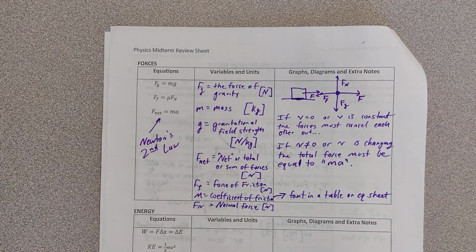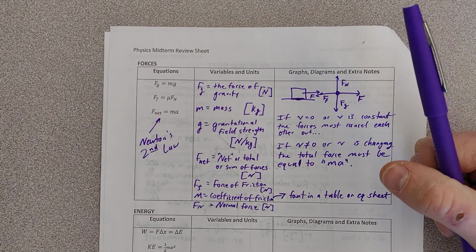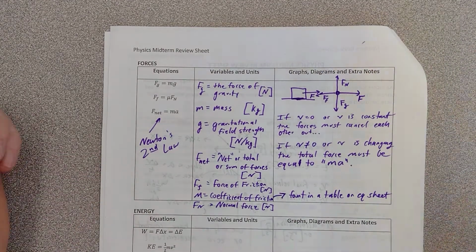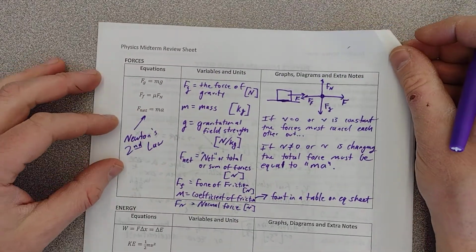All right, so we looked at if a force was unbalanced, what would happen, would it move? We kind of tied together the force and the motion. So let's go ahead and look at the force problems in here.